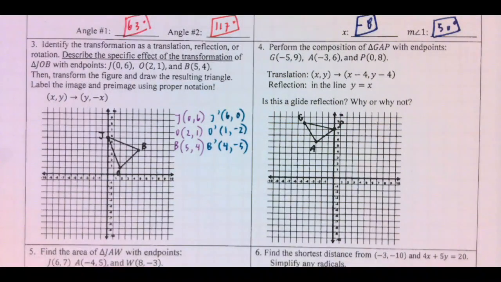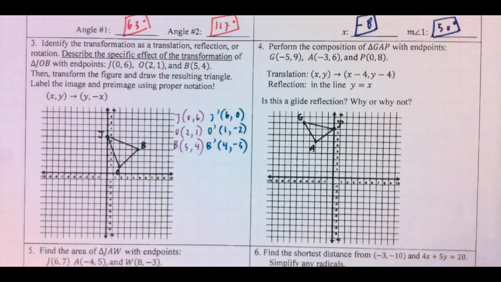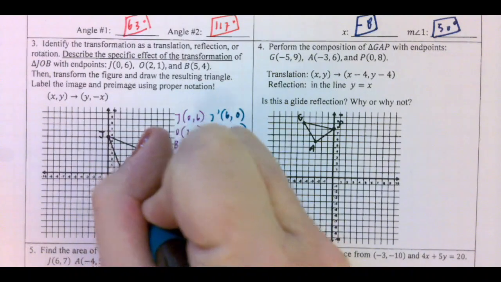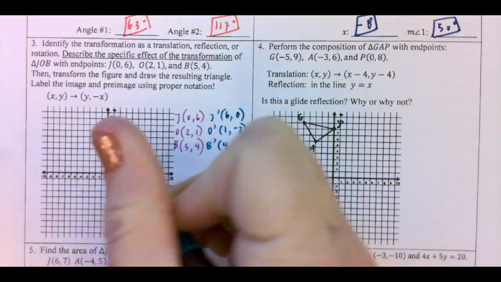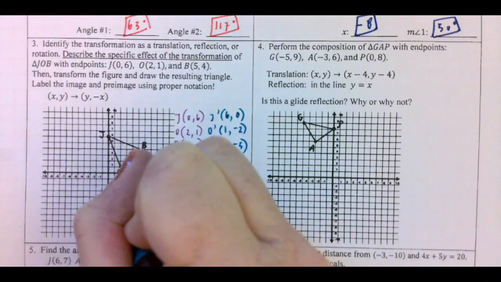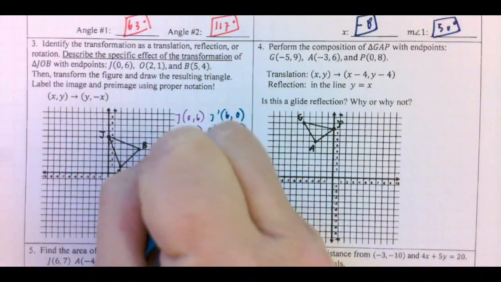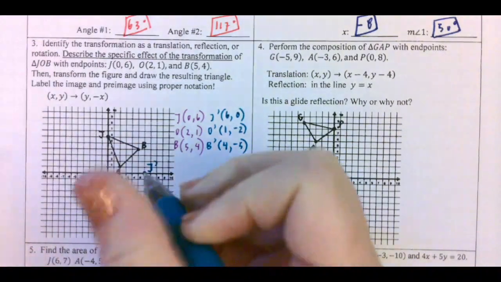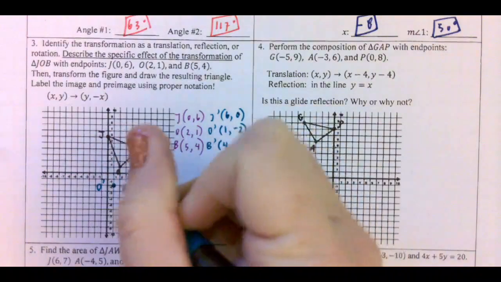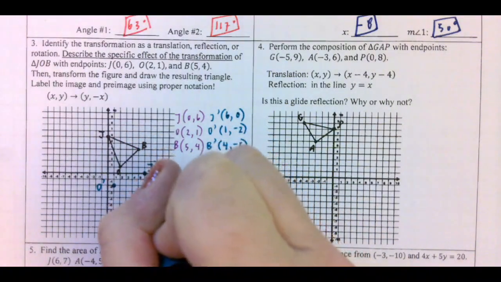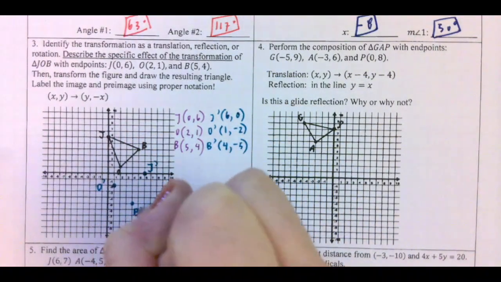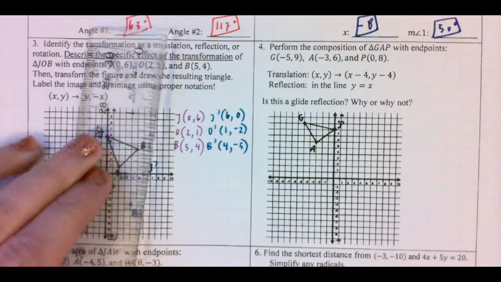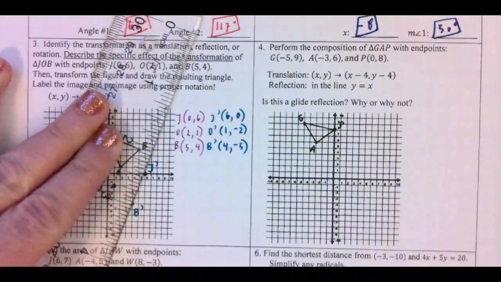All right, so I have all of my new points. I'm going to go ahead and plot them. So 6, 0 puts me right here. Okay, 1, negative 2 puts me right here. Let me just label as I go. This was J prime. This is O prime. And B is at 4, negative 5. Right here. Here's my B prime. Okay. And then I use a straight edge. So I get my ruler out and I connect those dots.